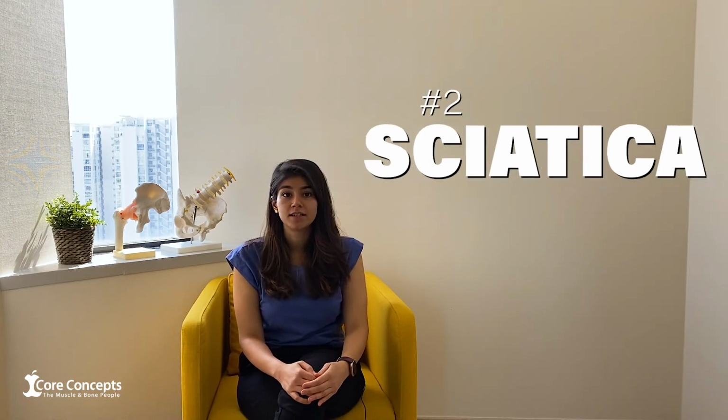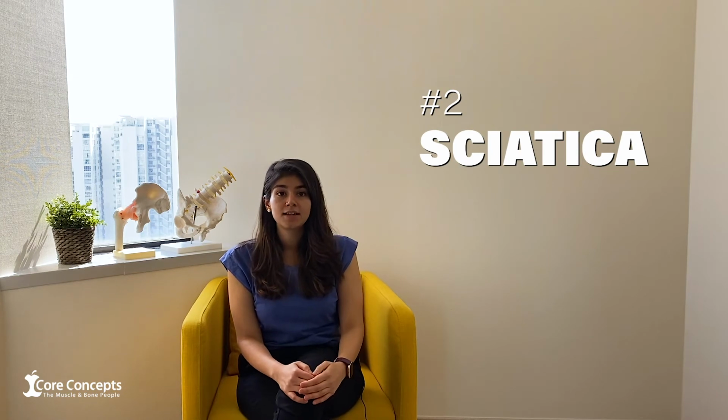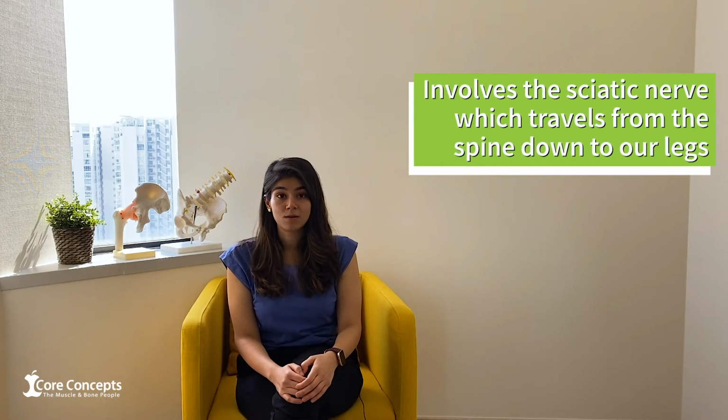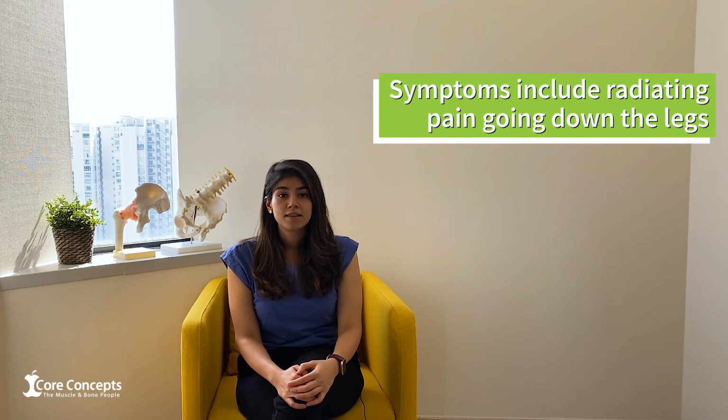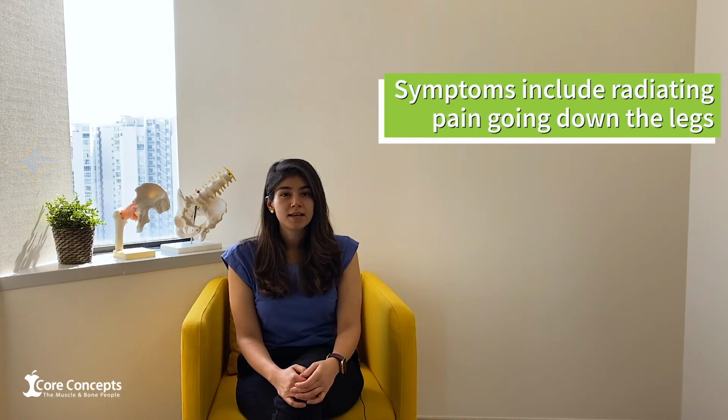The second most common nerve injury that we tend to see in the clinic is known as sciatica. Sciatica generally involves the sciatic nerve, and just like the median nerve, it starts at the spinal cord, but this time it travels down the back of our legs all the way down to our foot. When someone experiences sciatica, they usually complain of radiating pain going down the leg, sometimes even stabbing or shooting pain.